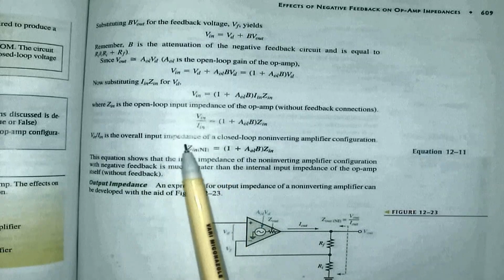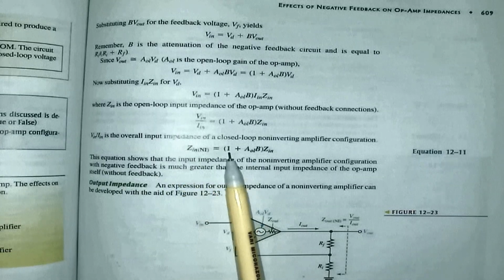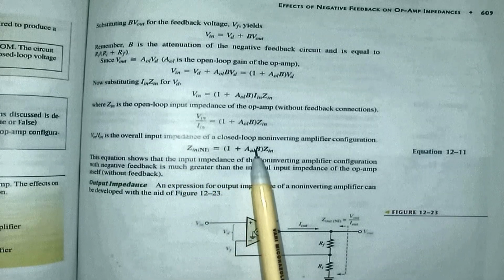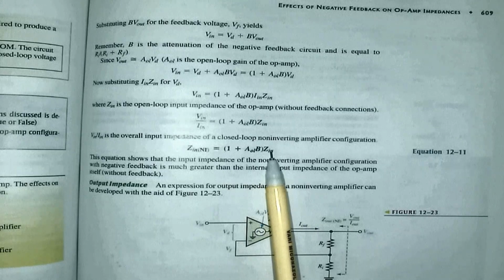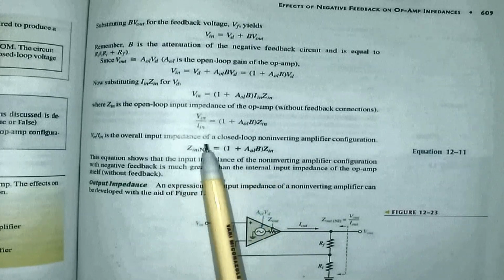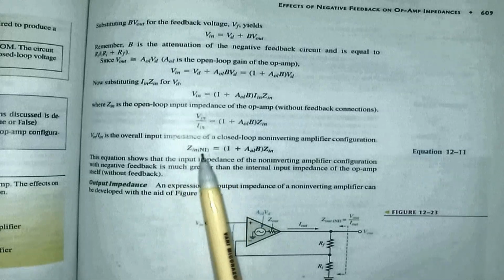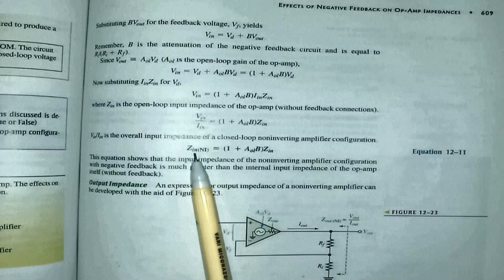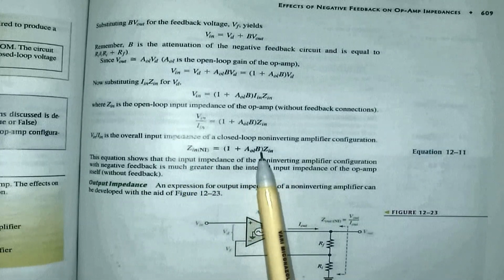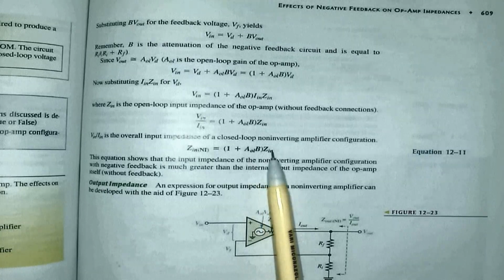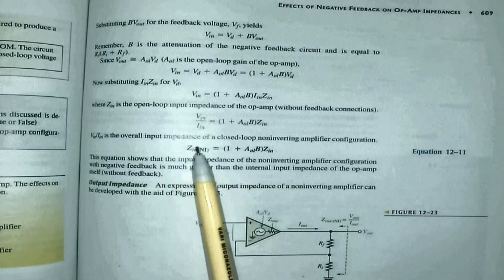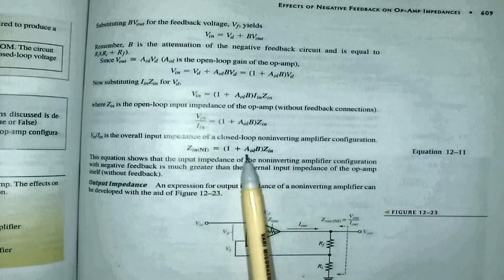That's why I can say Zin of a non-inverting amplifier is equal to 1 plus open loop gain times my attenuation times Zin. Now we can see that my input impedance of the non-inverting amplifier is going to be much higher than the input impedance of the op-amp itself. That means the input impedance will increase a lot, will increase by this factor.